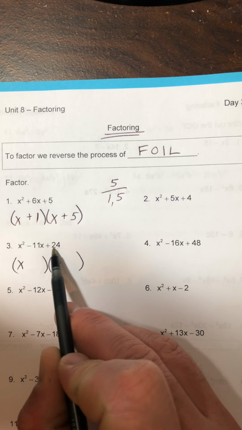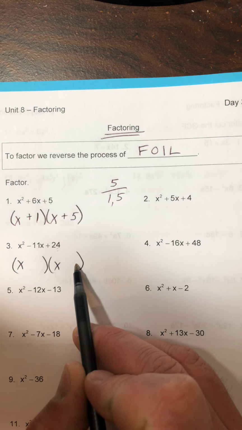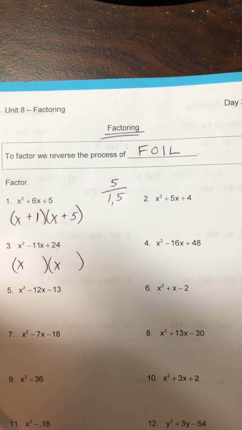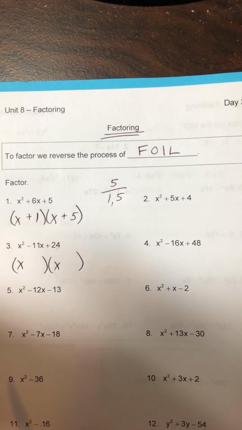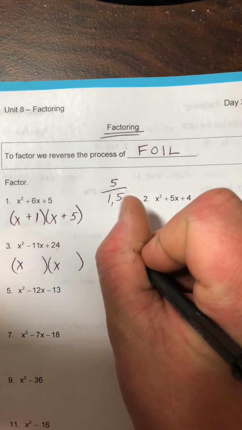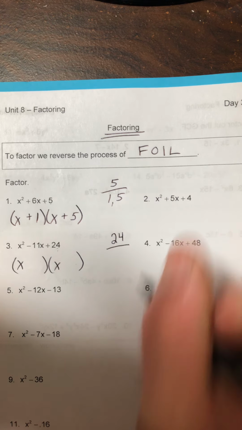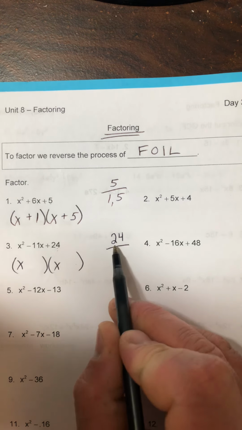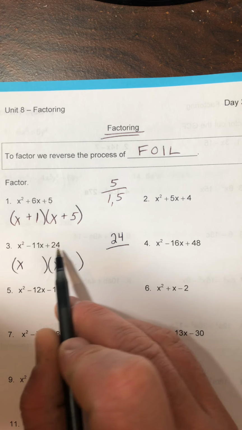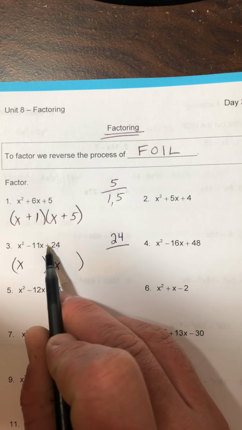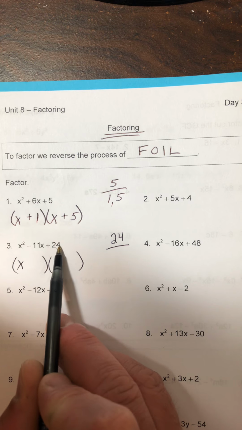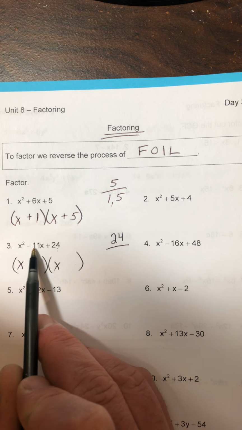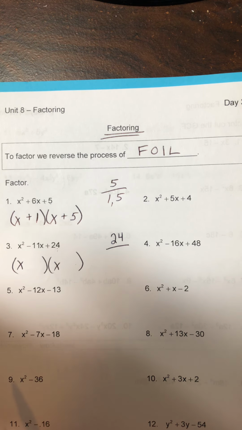Skip to your last term, 24. The last thing in each set of parentheses multiplied to give me 24. All right, but also my outside-inside terms gave me this negative 11x. So off on the side, I need factors of 24. All right, two numbers that multiply to be 24, that would add to give me a negative 11x. You can almost read this backwards. Factors of 24 that add to give me a negative 11x.